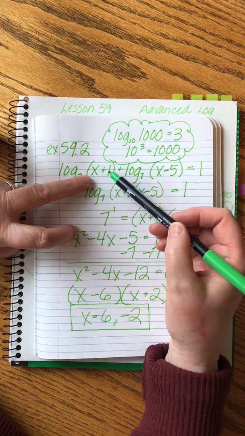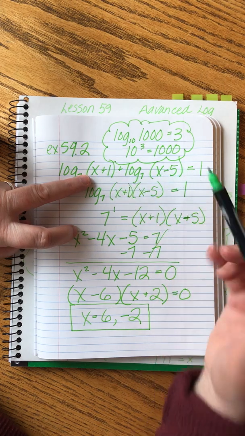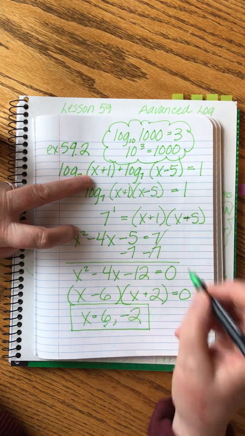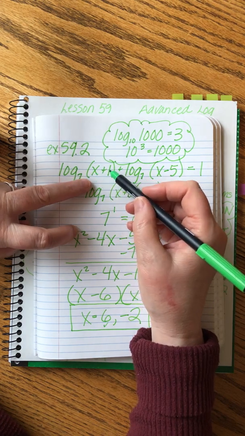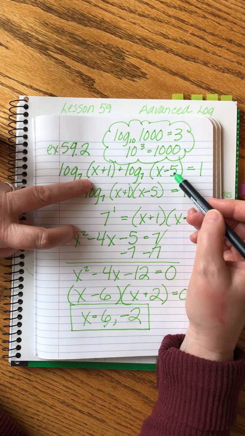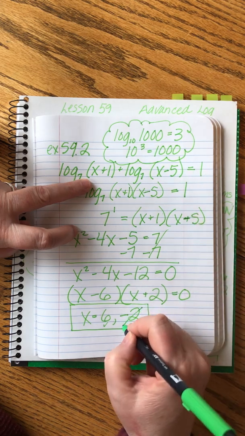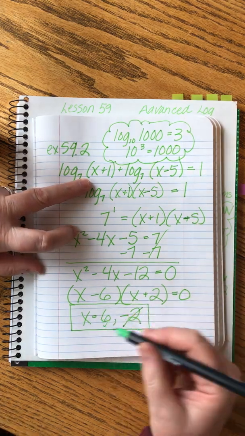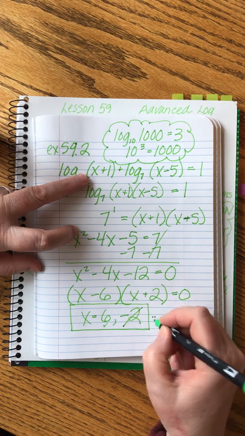6 plus 1 is 7. 6 minus 5 is 1. 6 passes the test. Minus 2 plus 1 is minus 1. Oops. And then minus 2 minus 5 is minus 7. Ooh, minus 2 does not work. It fails. So our final answer is just x equals 6.